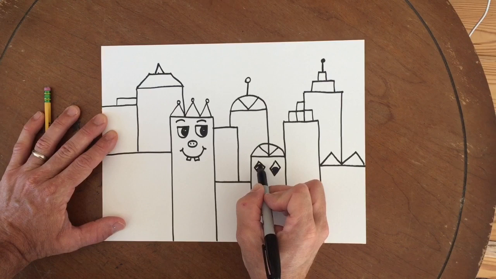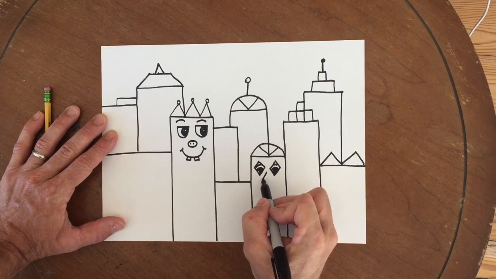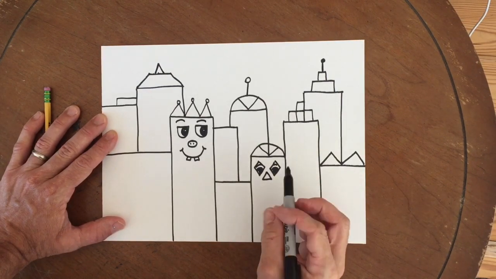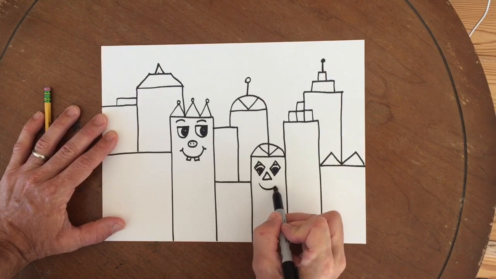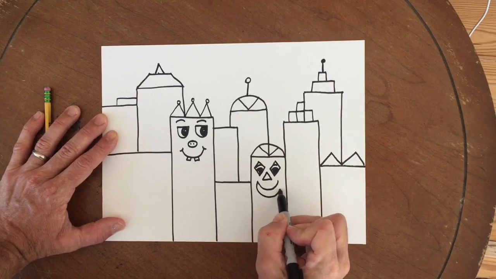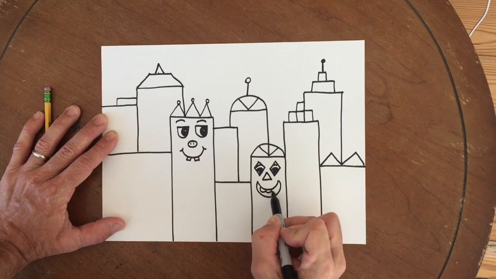I think it's neat how some faces have circular eyes and some have rectangles and diamonds and all unique and different.